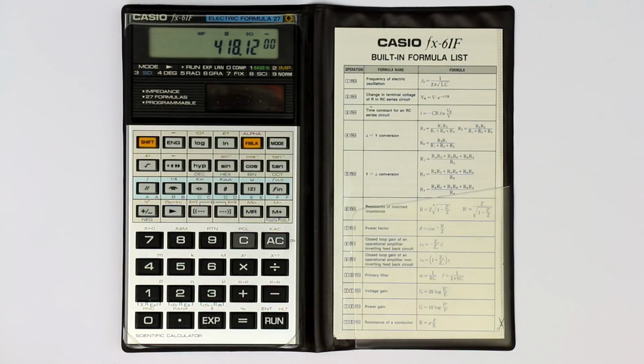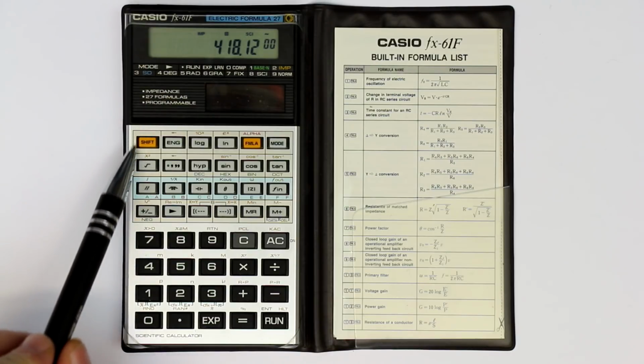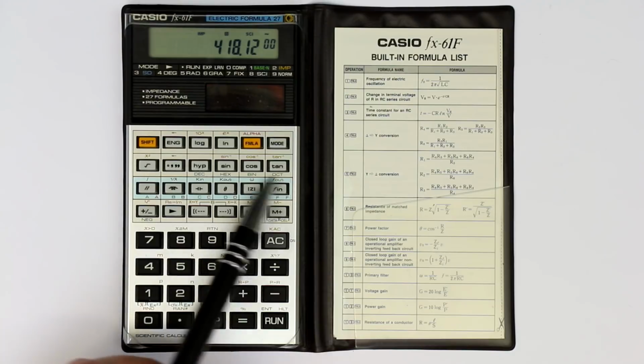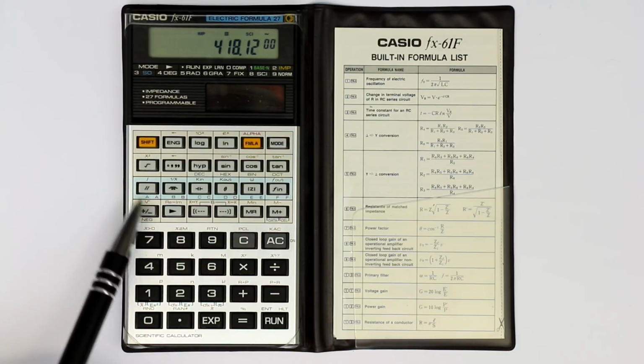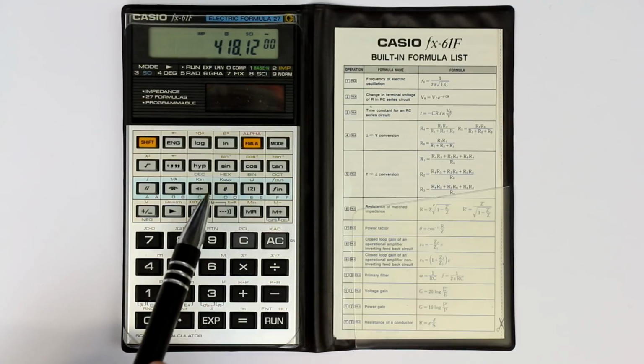The price here is, of course, that they had to use one of the four rows of function keys, which is typical for the scientific or engineering calculators from Casio, that you have four instead of three rows of function keys. They had to sacrifice some direct keys. For example, try to find the key for reciprocal, which you need very often.